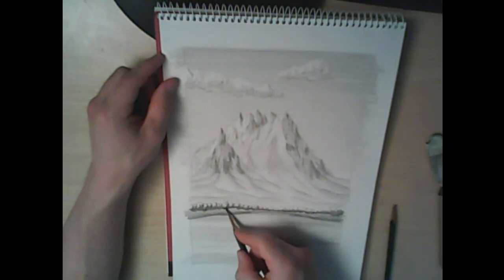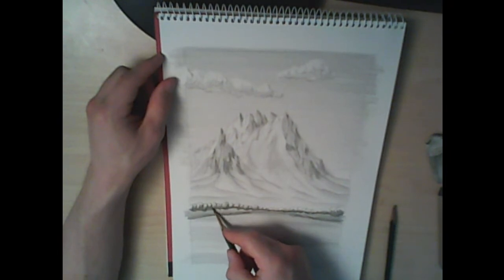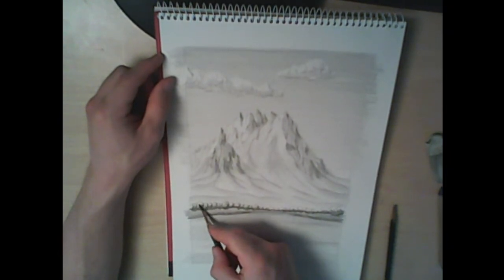Okay, with the HB pencil I go in and extend the darker areas a little bit.